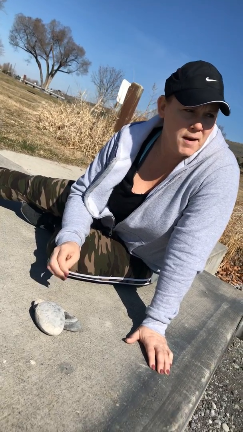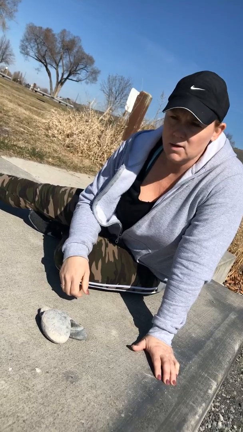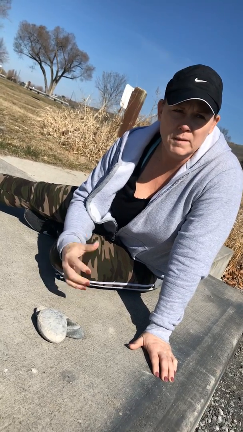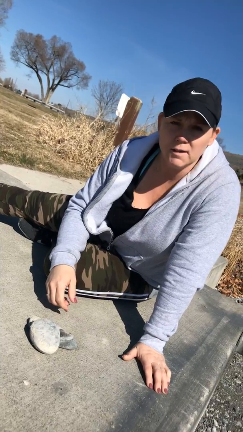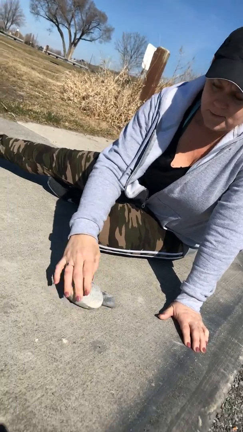So I have something for parents, and this is an activity you can do with your child with any manipulatives that you have at the house, or if you're out and about at a park like we are today. I just gathered a bunch of different size rocks.